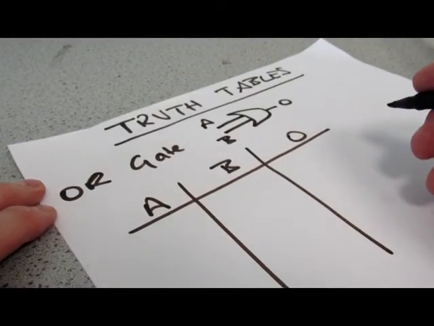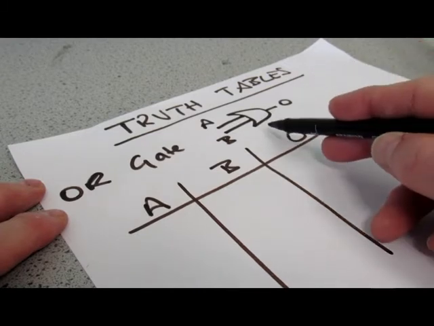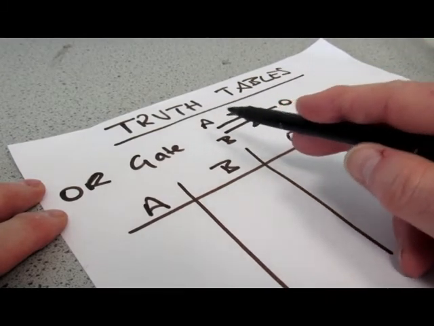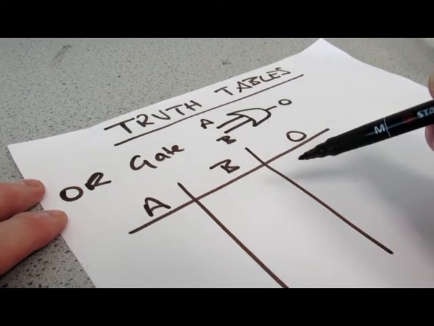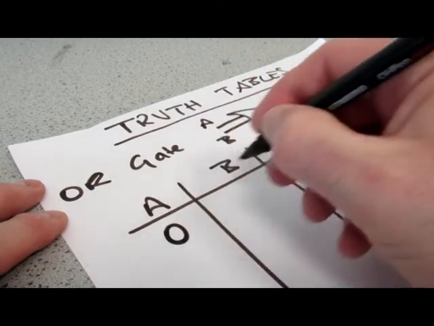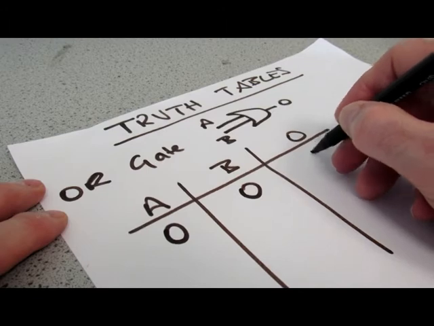A simple way of showing whether a system will actually work the way you want it to work is to look at what they call a truth table. Here I have the symbol for an OR gate. We've got inputs A and B, and our output is going to be an O. If both inputs are off, we would say they are 0, and therefore my output would be 0.